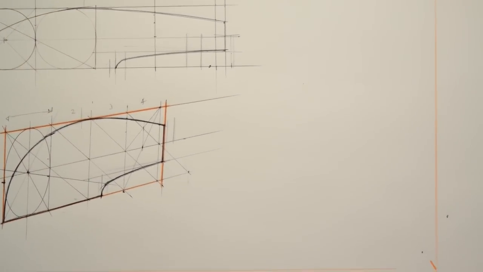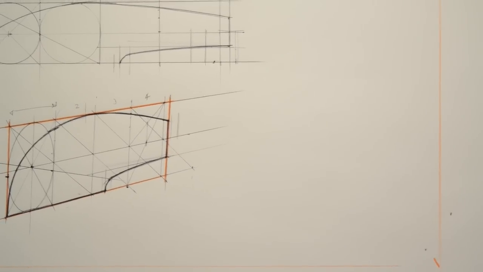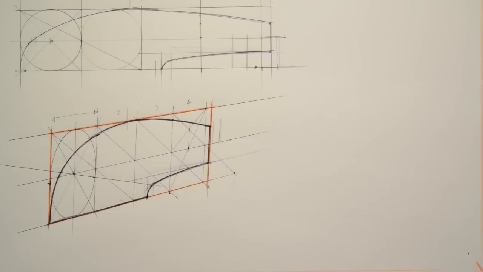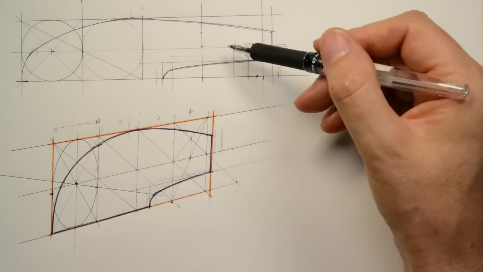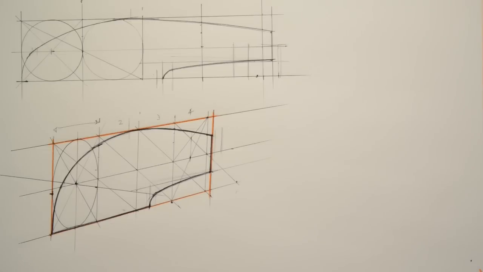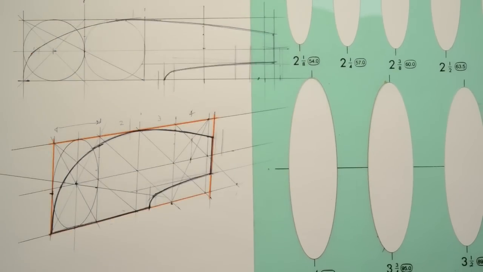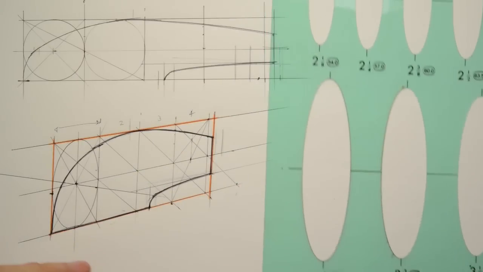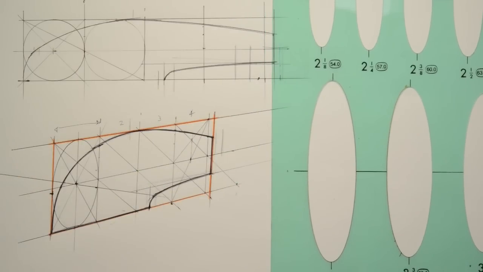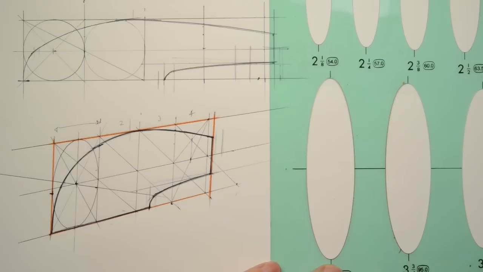All right, let's do one more in a different perspective angle, and that will wrap it up for placing a draft view, an ortho view, into perspective. Okay, I've got a much larger ellipse guide here, and I've got a 15 degree this time. I'm going to set my view, and we're going to do sort of a low eye level with the horizon right through the minor axis.